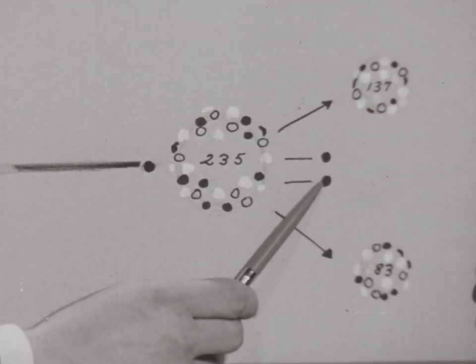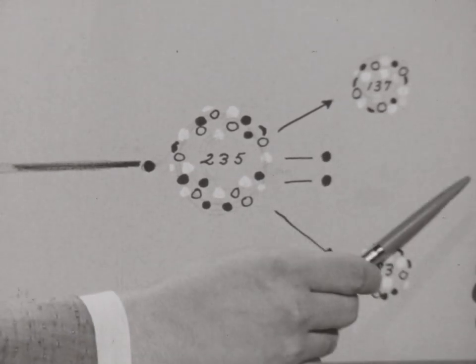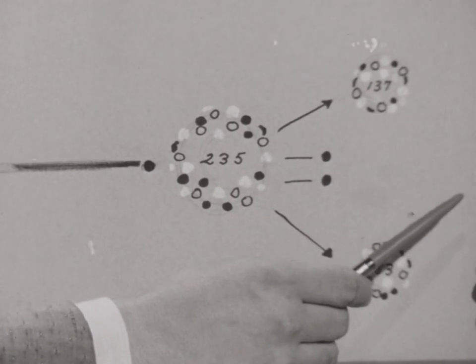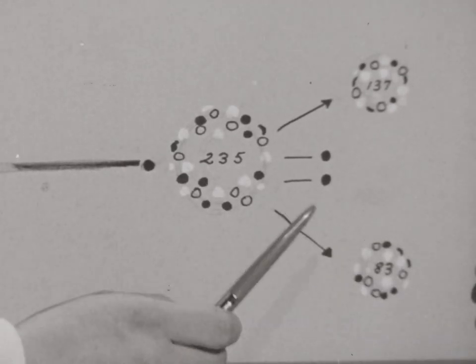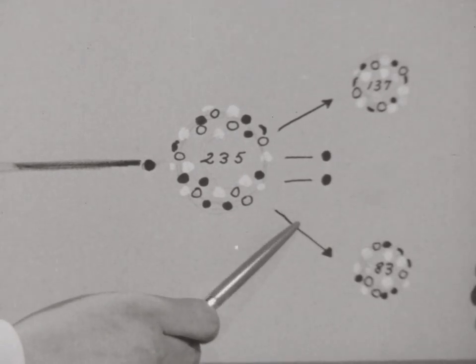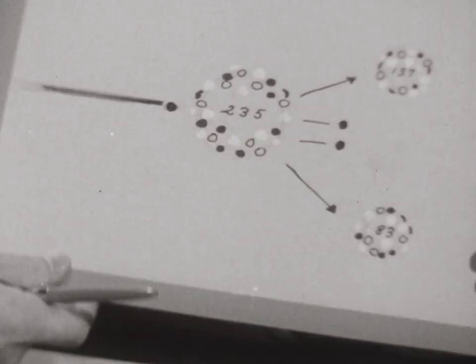Now, these additional neutrons, if they go on to produce fission in more uranium nuclei, and we sustain this, we call it a chain reaction. Now, the nuclear reactor is really a device to sustain this chain reaction.